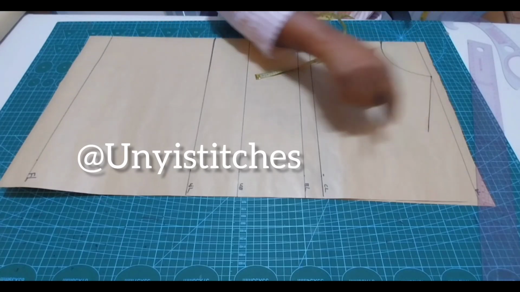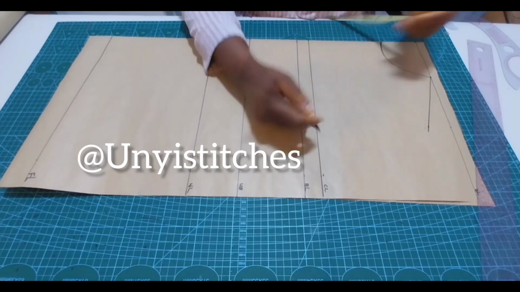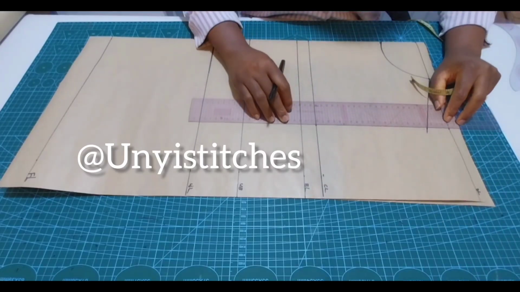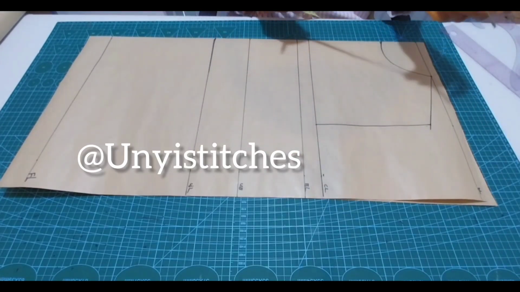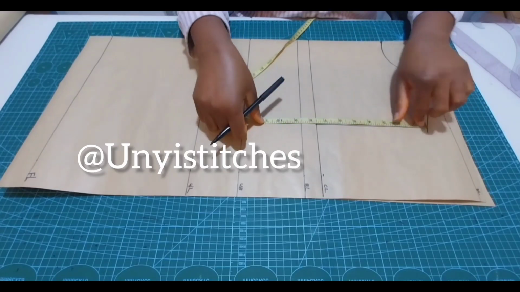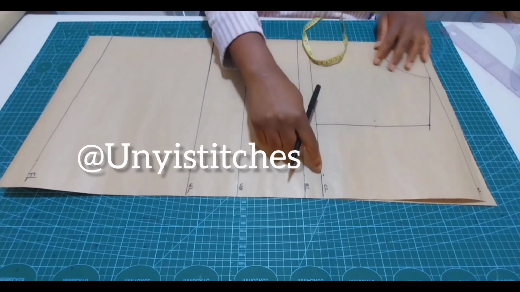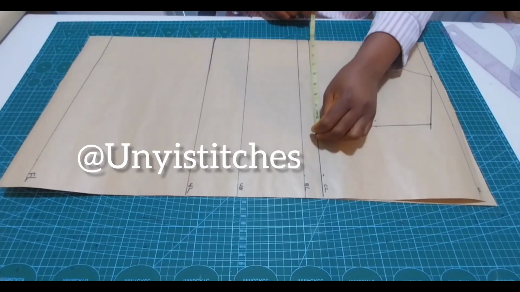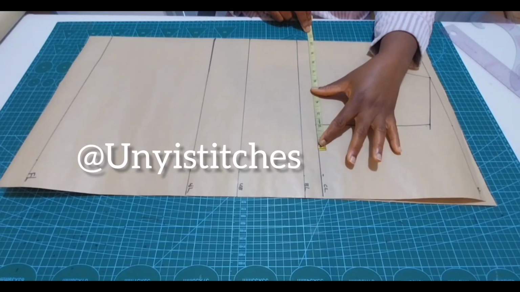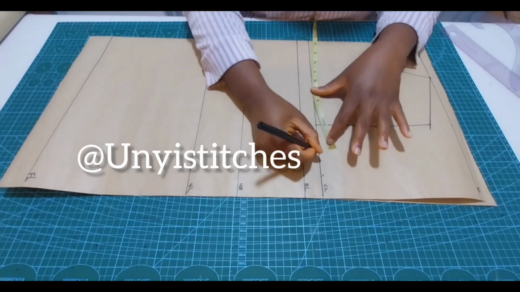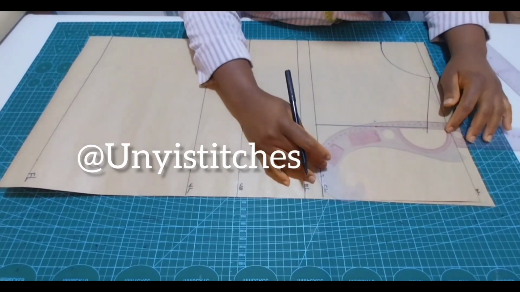The next thing will be for me to mark the same shoulder measurement on my chest line. Then I'm going to connect it to my shoulder slope, as you can see me doing. And I'll go ahead and mark half of that line. I'll come in by half an inch. Then I'm going to mark my bust measurement divided by 4 on my chest line. Can you see? Then I'll go ahead and create my armhole curve.